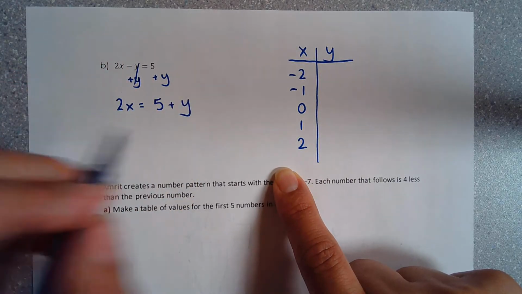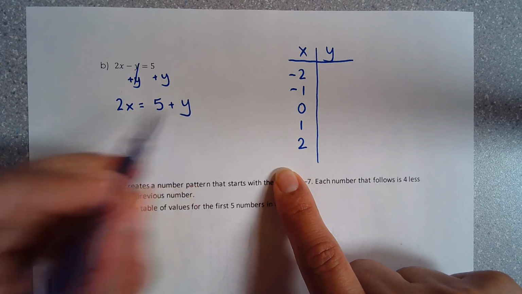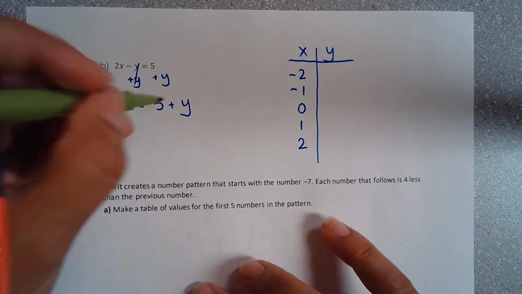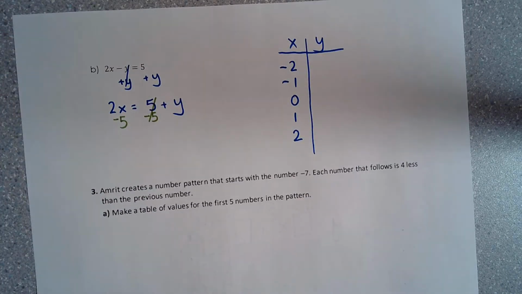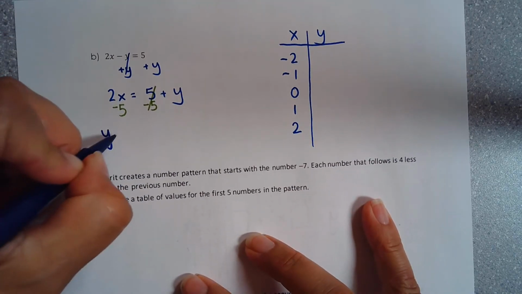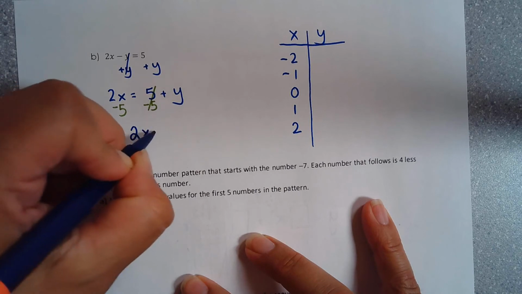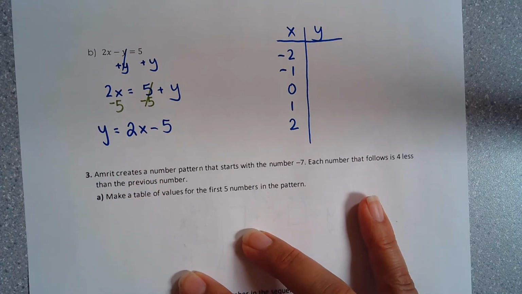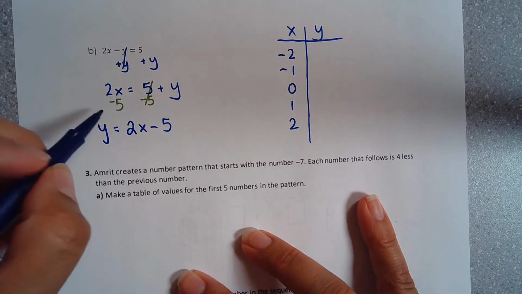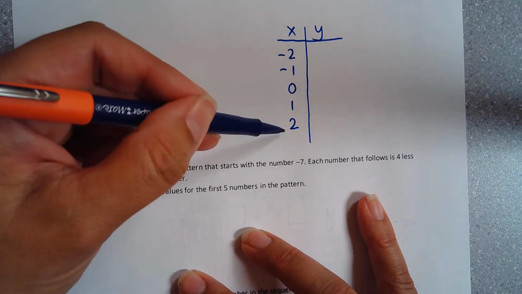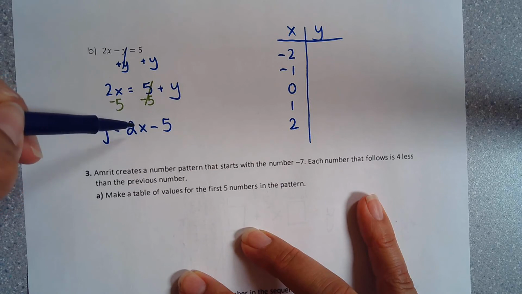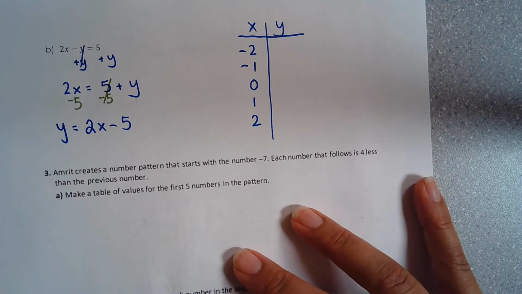And then I want to get the y by itself, so I will subtract 5. Okay, so I have this equation, y equals 2x minus 5. And now I will go and plug in these x values here into the equation and solve for y.